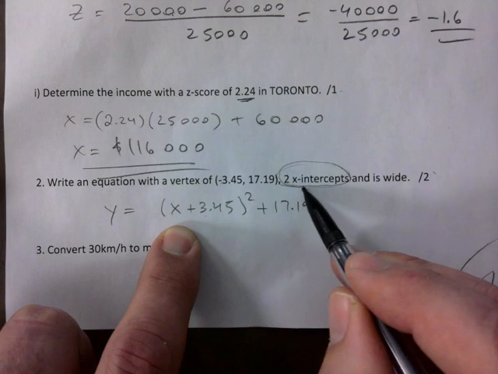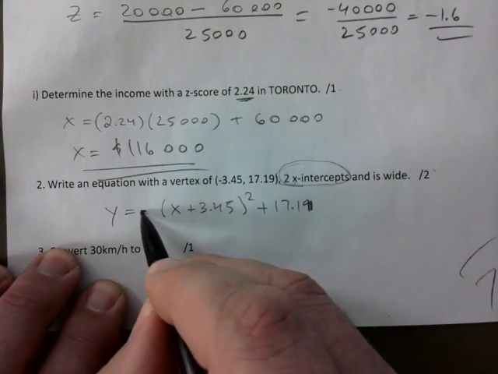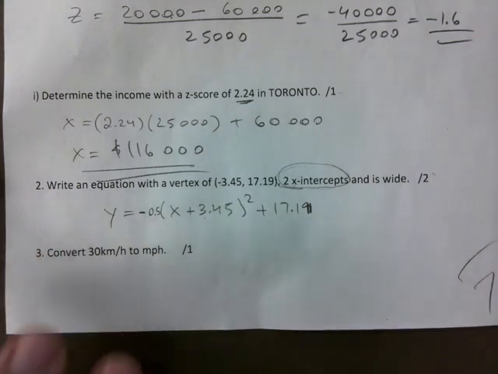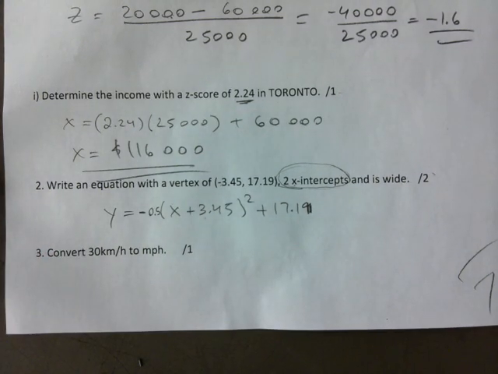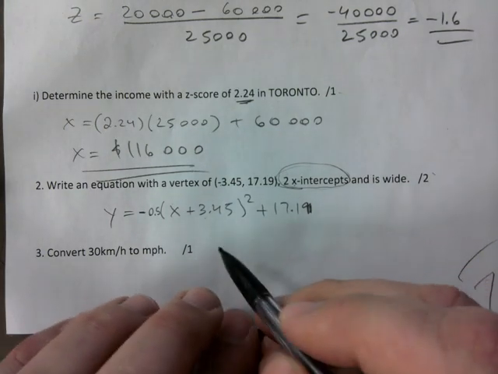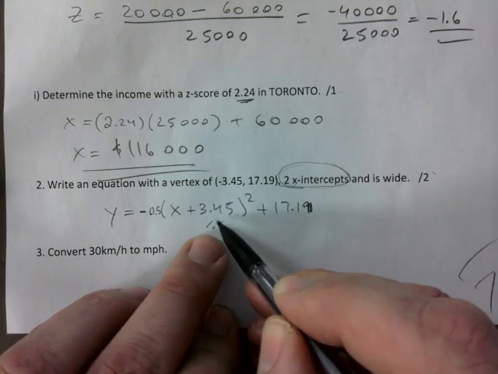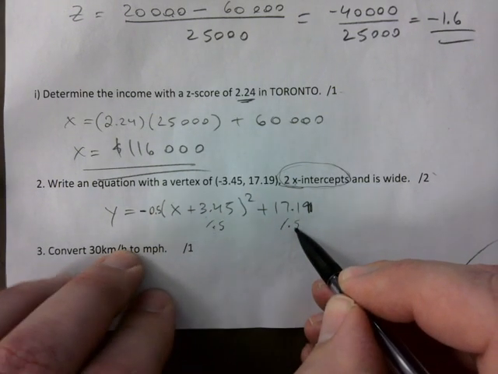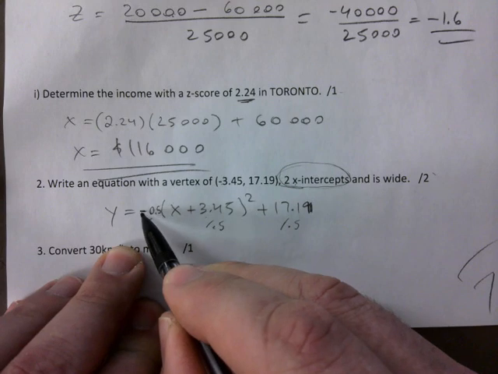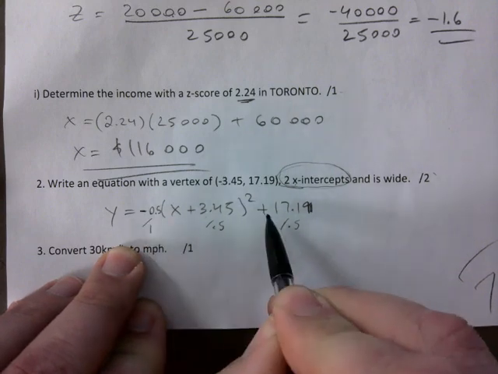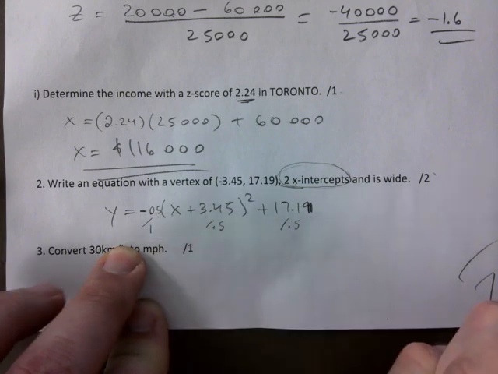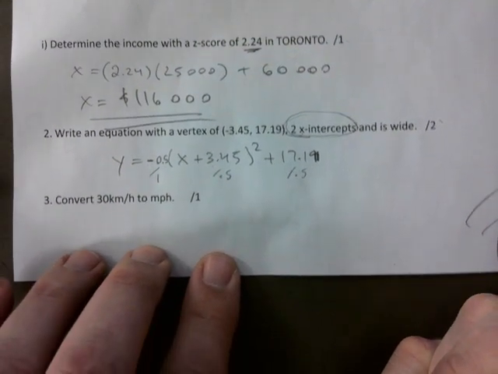So to have 2 x-intercepts, you need to have a negative a value, and it needs to be wide, so 0.5 or half or anything less than 1 would give you the marks there. So I would say half a mark for the correct sign, and then 1 mark because the sign has to be opposite to this, and it has to be less than 1. So that's where your 2 marks come from.